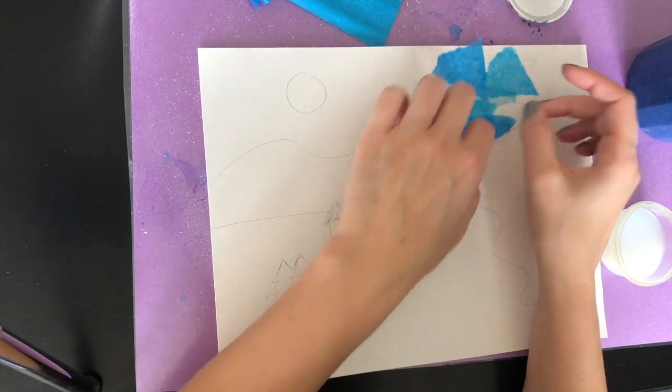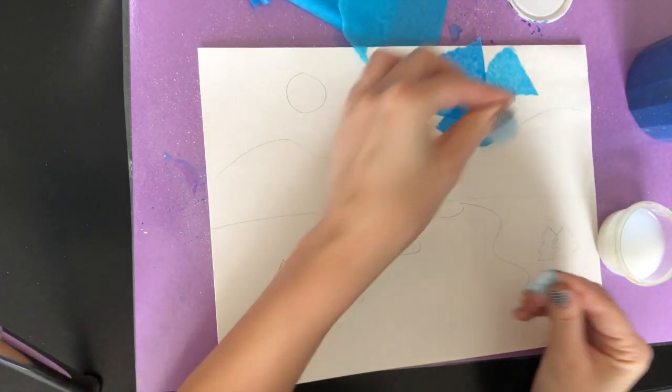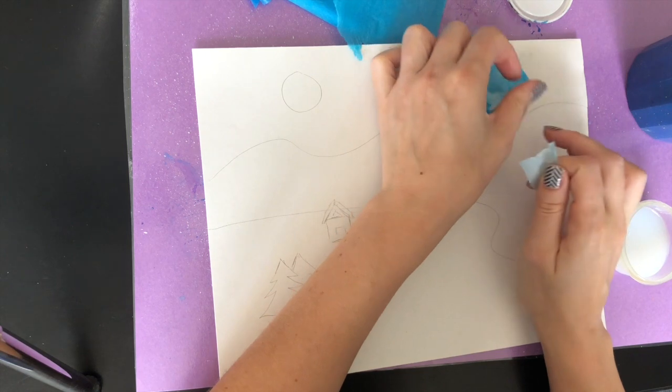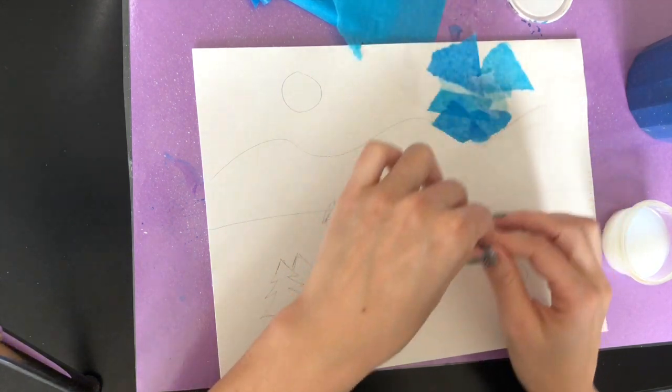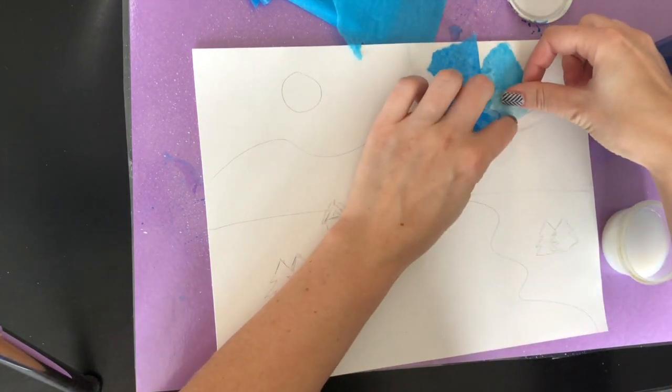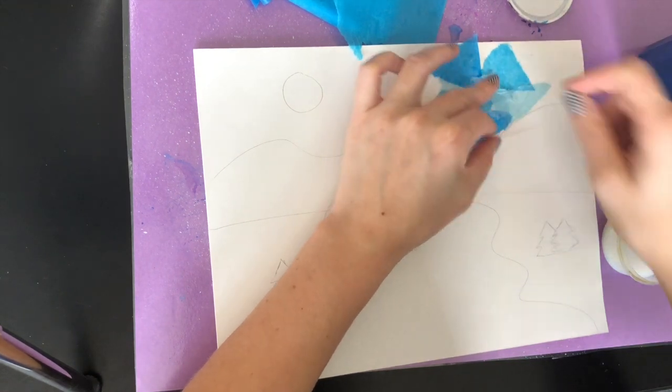Don't worry about if it's too big that it's going off of the edge. That's okay. I'm just going to try to follow my lines that I drew in pencil in here to make sure my sky doesn't go over my pencil lines. It's okay if it overlaps in some areas. The tissue paper, that will just add some more layering.